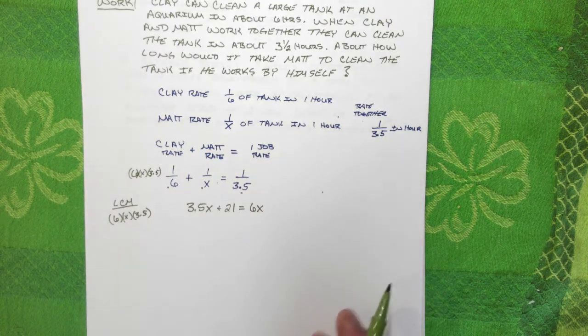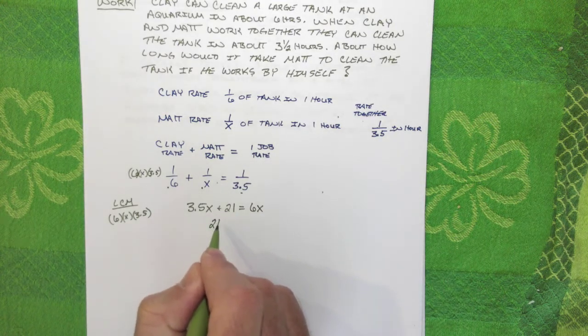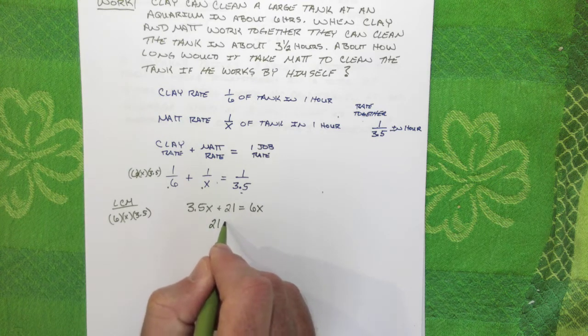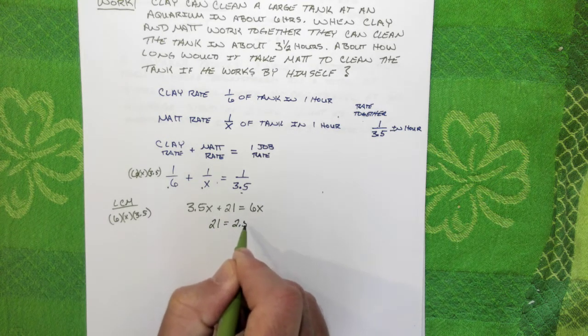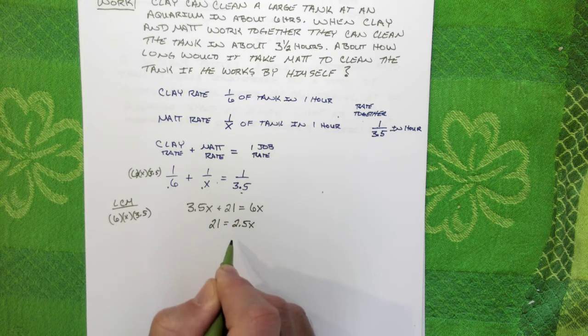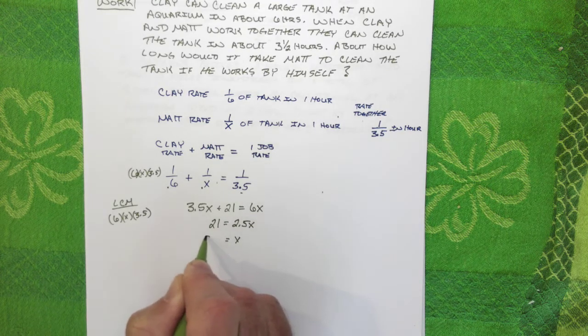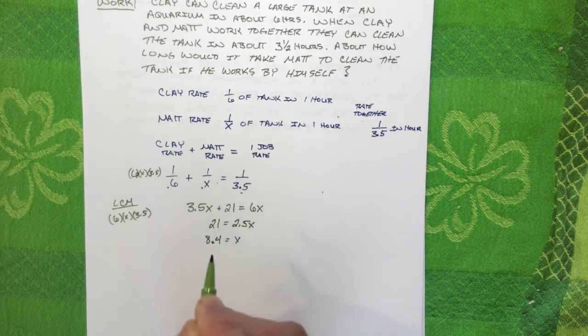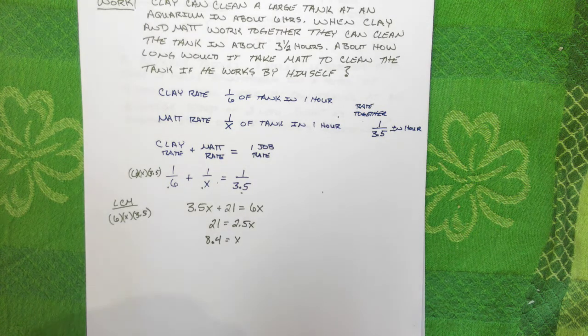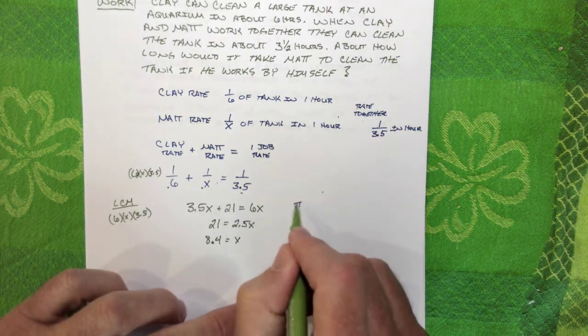Let's solve for x. So 21, subtracting 3.5 from both sides, dividing by 2.5, x is equal to 8.4. So what does that mean?